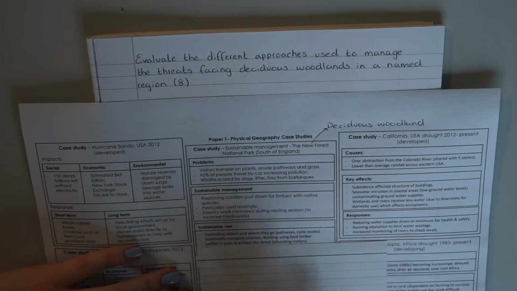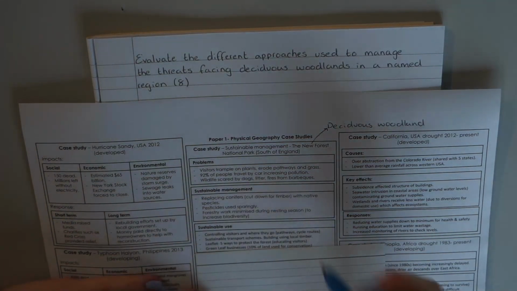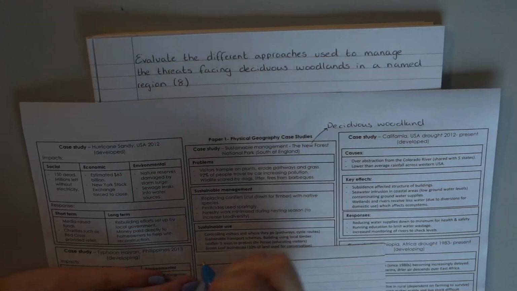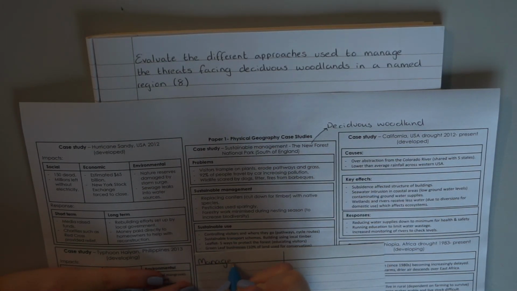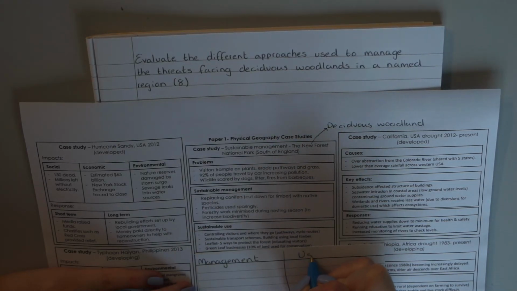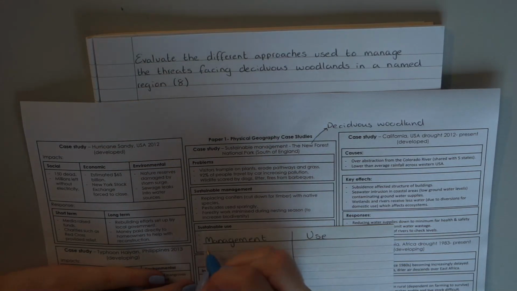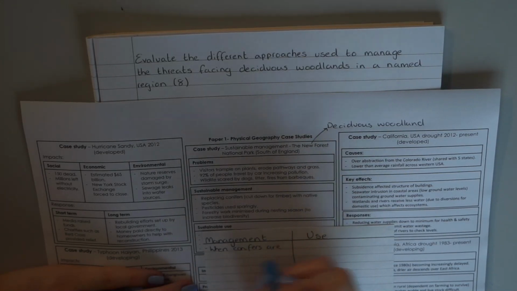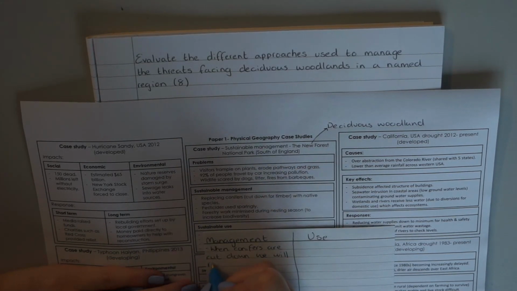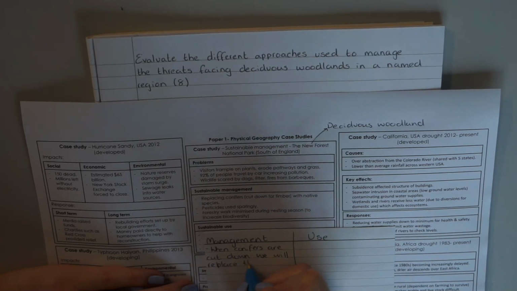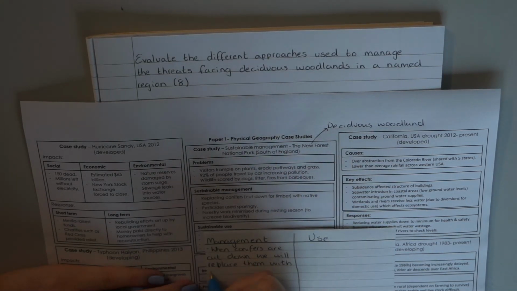On the other side of my flashcard, I'm going to write about management and use. So I'm going to split it in half. I'm going to use one side for sustainable management and the other side for sustainable use. So sustainable management: when conifers are cut down, we will replace them with native species.